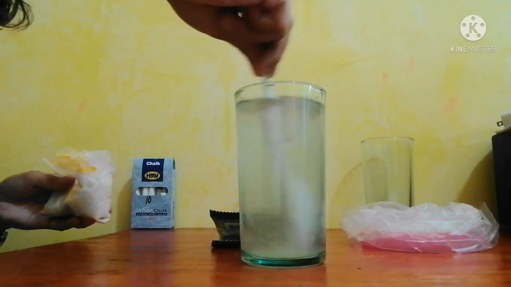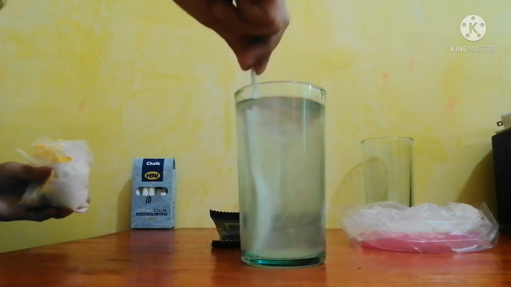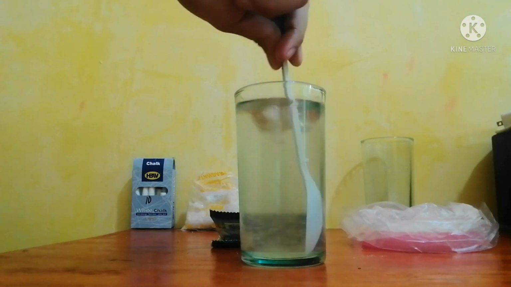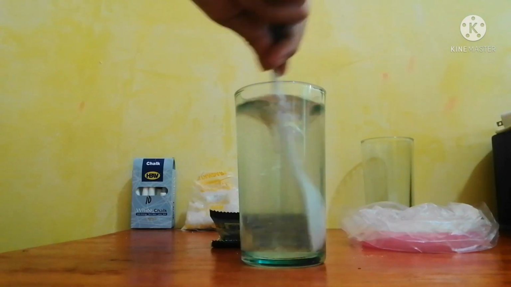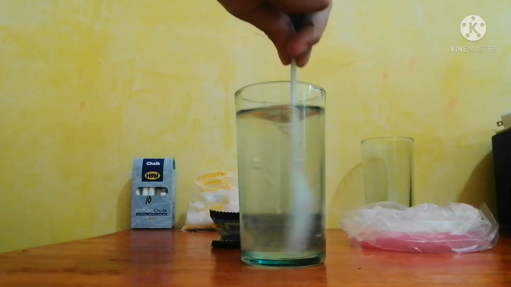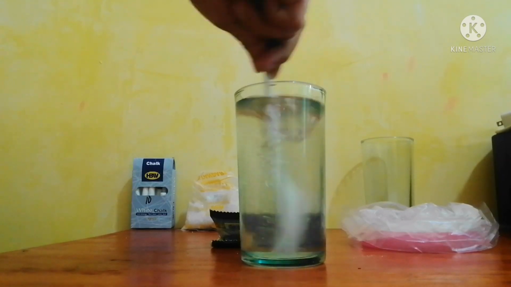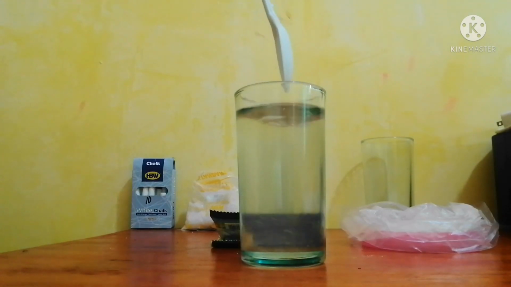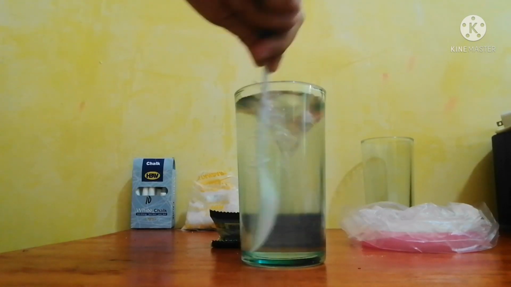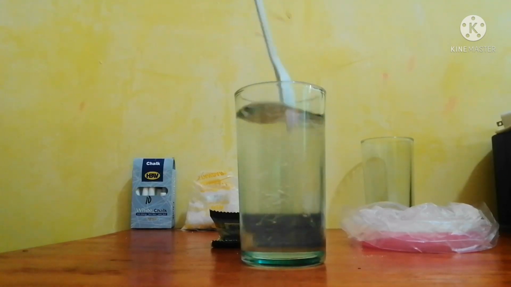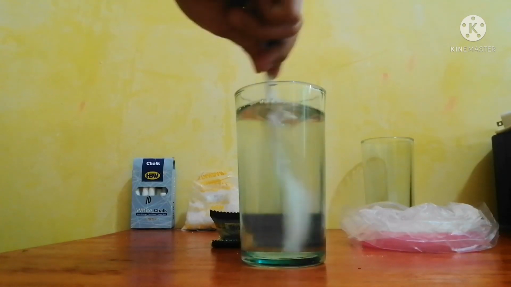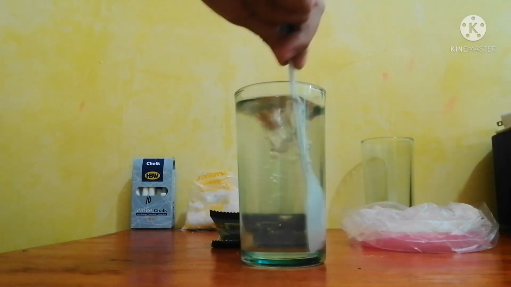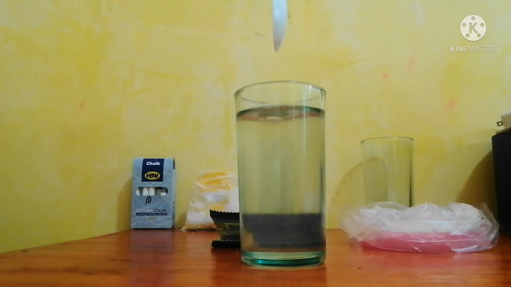What have you observed about the sugar? Sugar dissolves in water. Sugar is the solute and the water is the solvent. So this property of solutes is called solubility. This activity is a homogeneous mixture, or what we also call a solution. Water and sugar is an example of a solution.